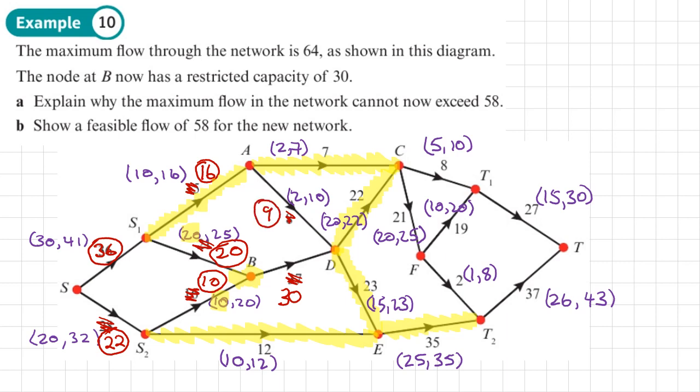So if I now look at vertex D, I have 30 and 9. I've got 39 going into D. I need 39 coming out of D. I've currently got 45, so I need to reduce these down to 39. So one way of doing that is keeping this at 22. So 22, let's just highlight that. We'll keep that at 22.